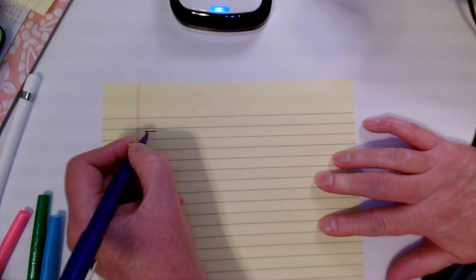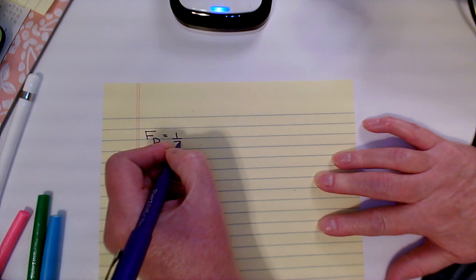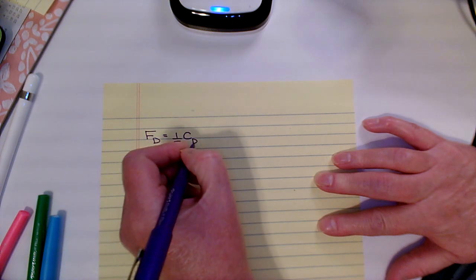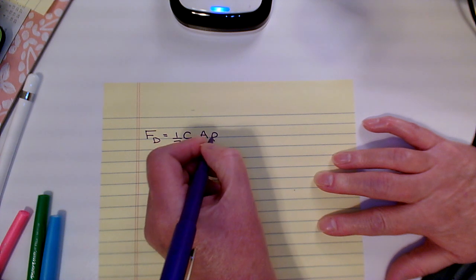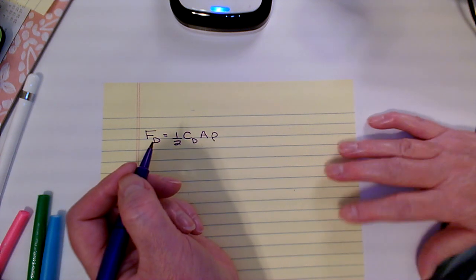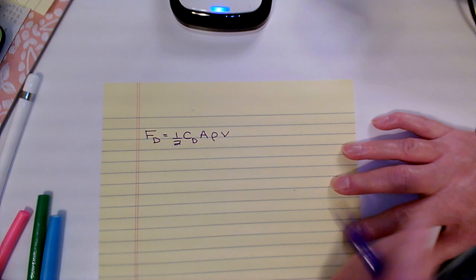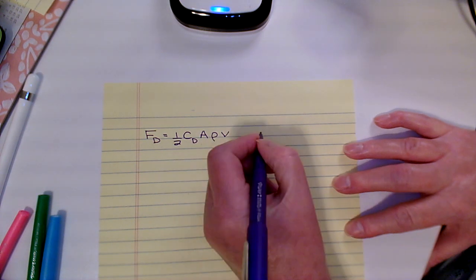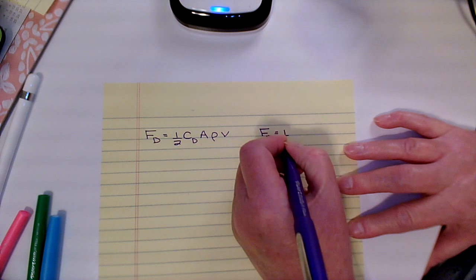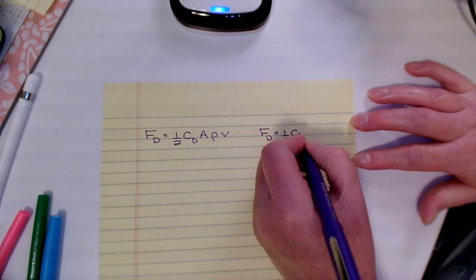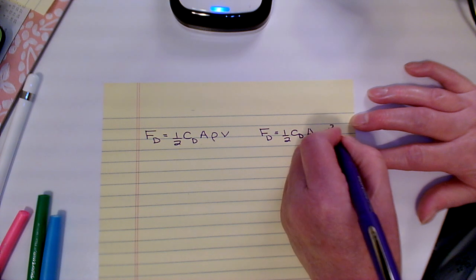So one of the drag models could be 1/2 the coefficient of drag, the cross-sectional area, the density of the fluid that it's going to be going through, which in our case is going to be air, and it could be a velocity-dependent model, or it could be a velocity squared dependent model. So I'm going to write that down over here. Velocity squared.